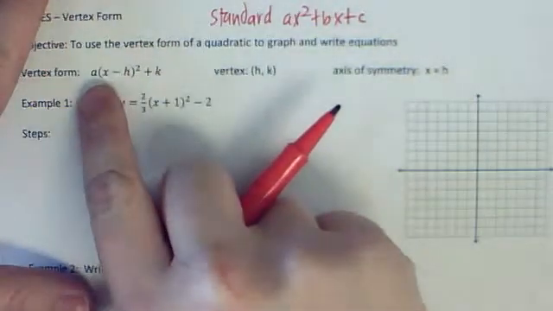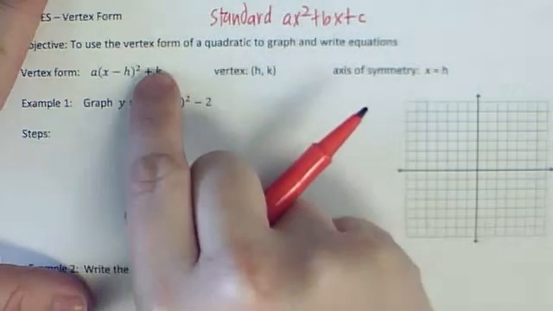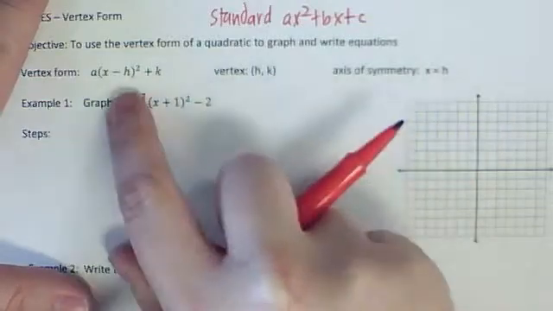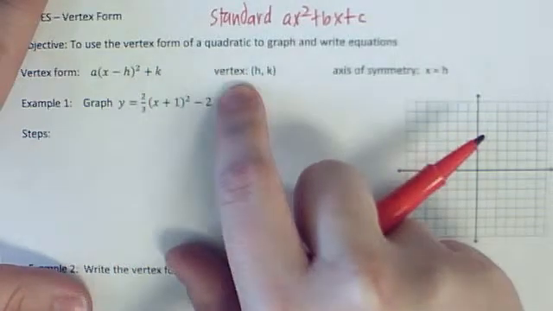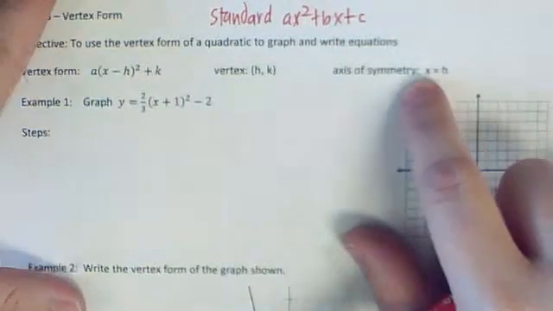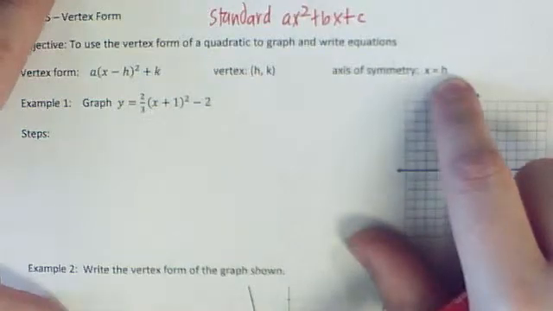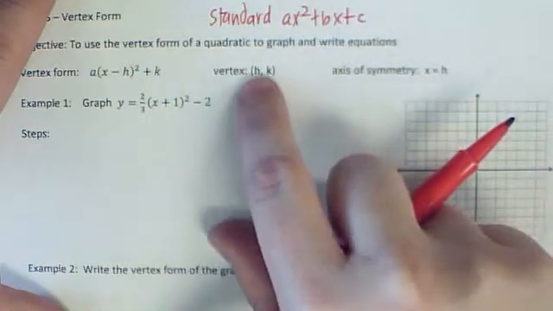So right here is our vertex form, a times x minus h squared plus k. The hk, so those two values right there are your vertex. And then the axis of symmetry is like normal, the x value of your vertex. So x equals h, which is there.